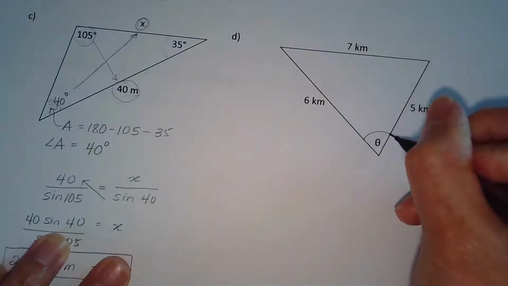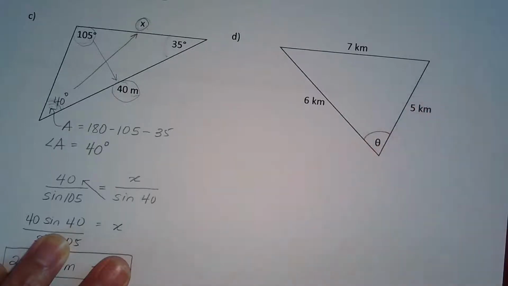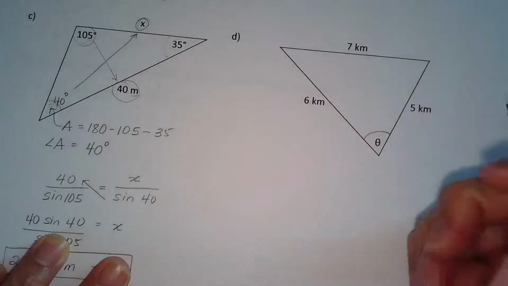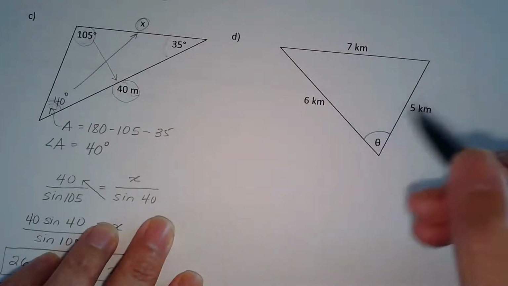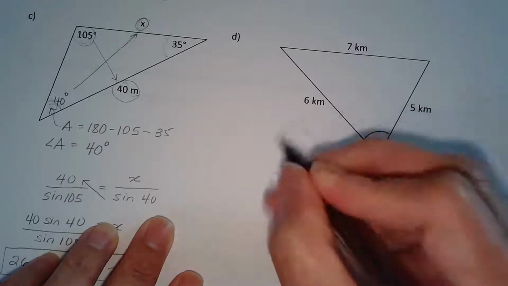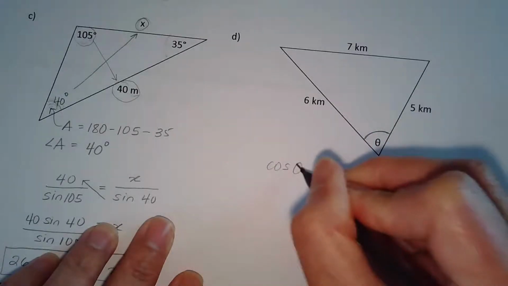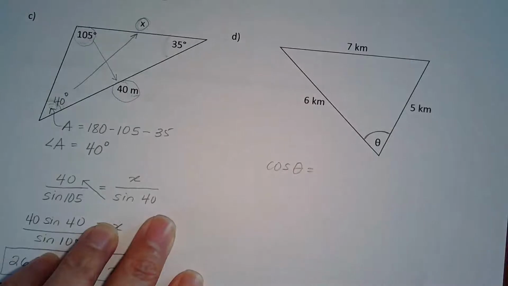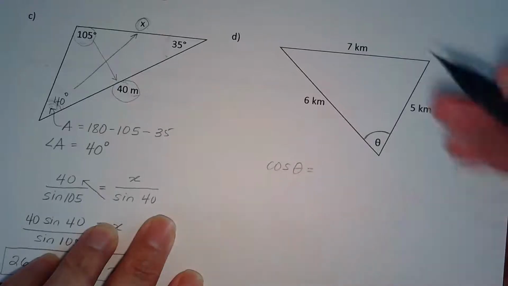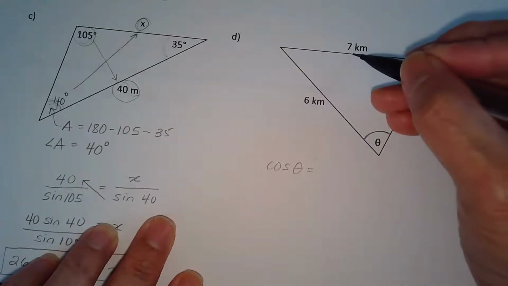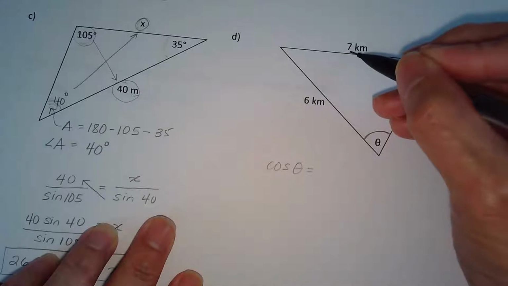Now, we know that it's going to be a cosine. It's just a matter of figuring out what number goes where. So this is my angle, cosine of theta. Now if I have this angle here, I have to end up with the side that goes with that.